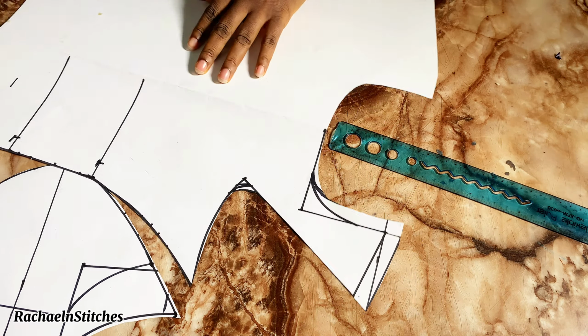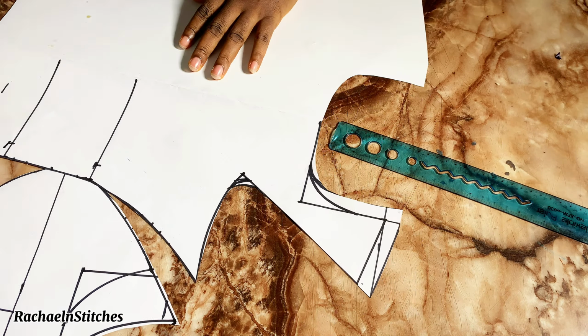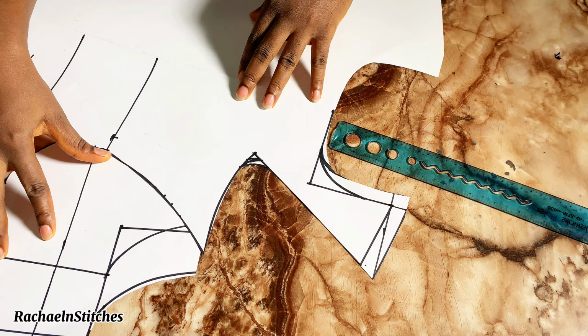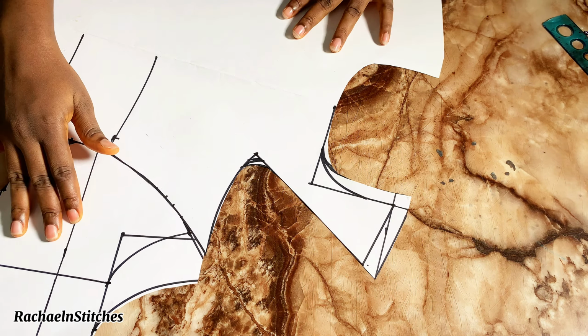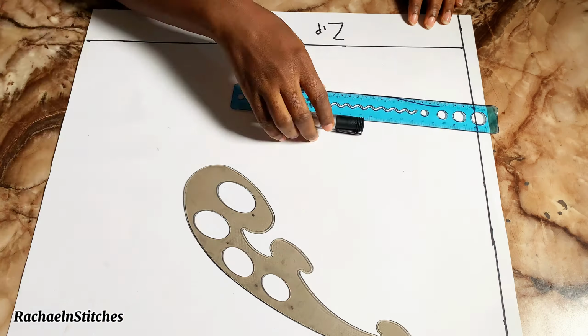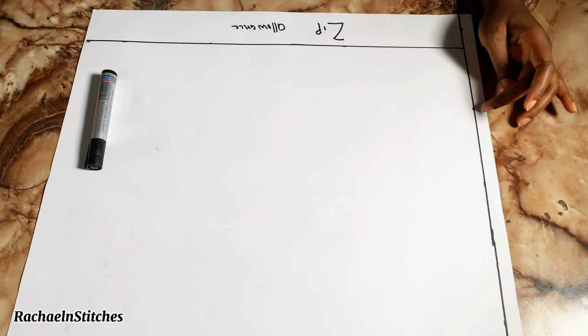So yeah, after cutting it out, this is what we have. I'll cut out this other one as well. And for the depth of this neckline, you can do 7 or 8, depending on how deep you want it to be. So let's go on and draft out our back pattern.